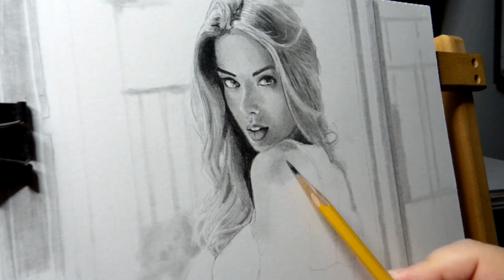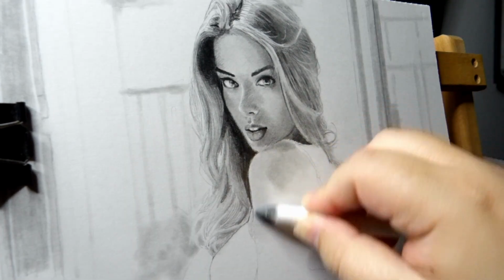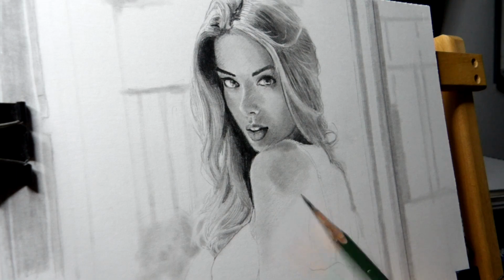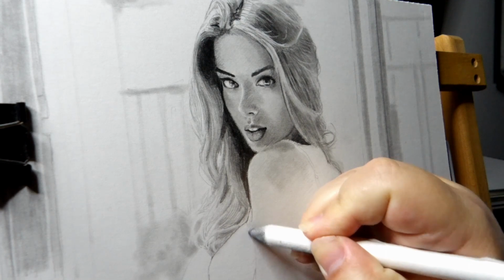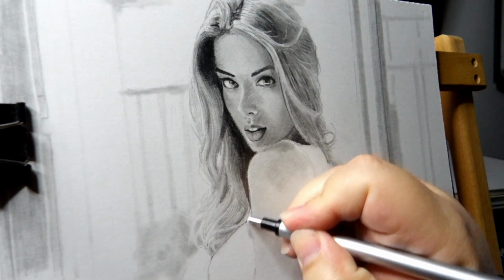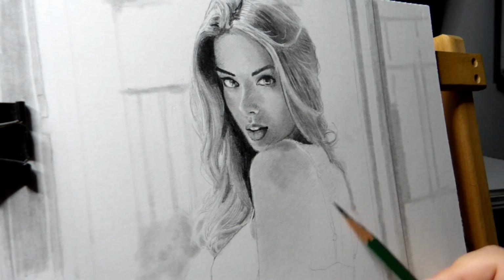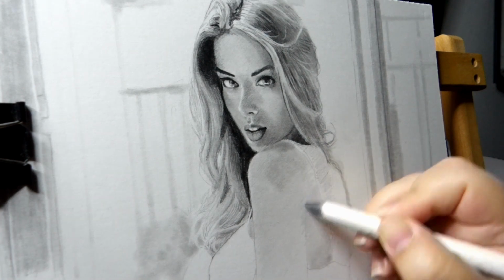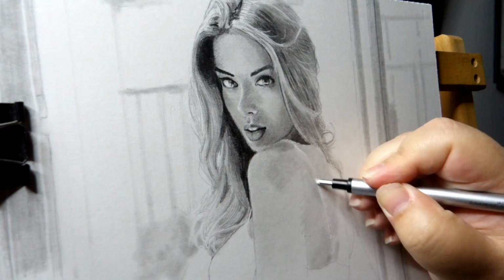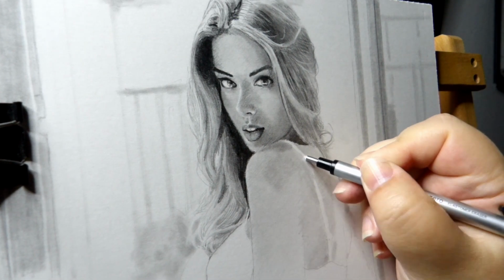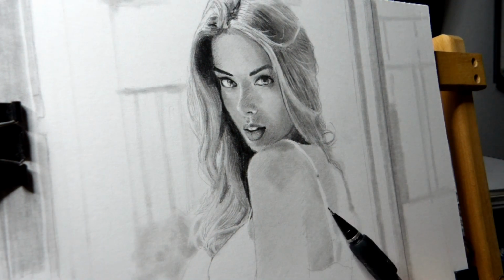Same as before, some pencil here and there, blended with a stump to darken. I remember to keep the bra strap clean, as she's wearing a white bra. If we don't clean it early and often, it could lead to problems down the line.